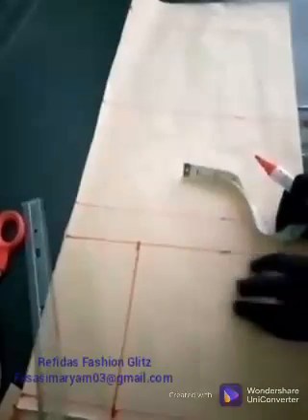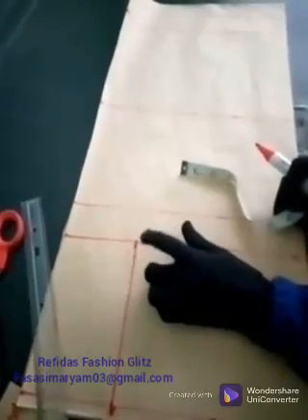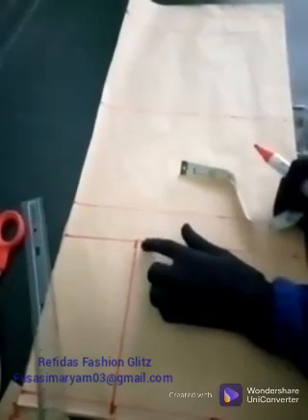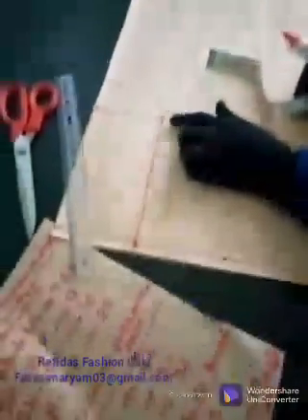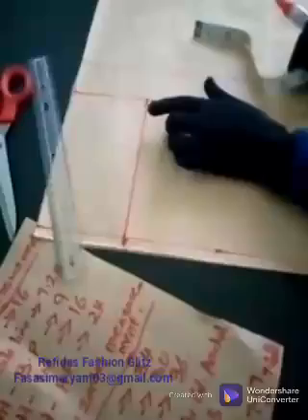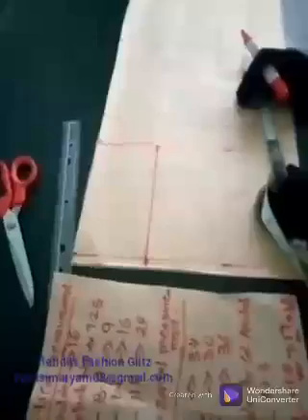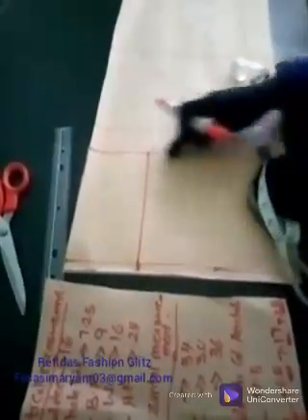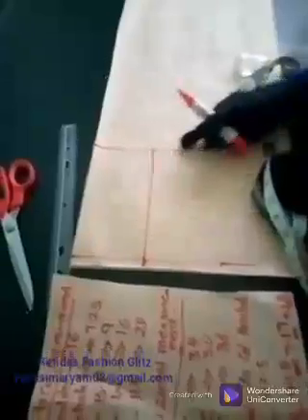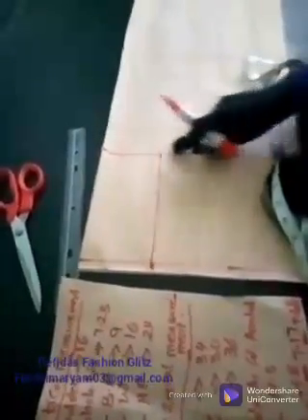So here I will draft my bust circumference. My bust is 34 divided by 4 plus... so this is the place I will draft my bust measurement.